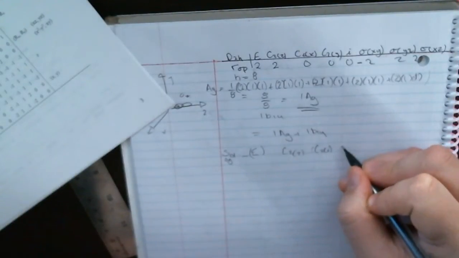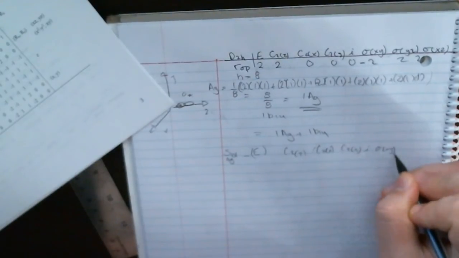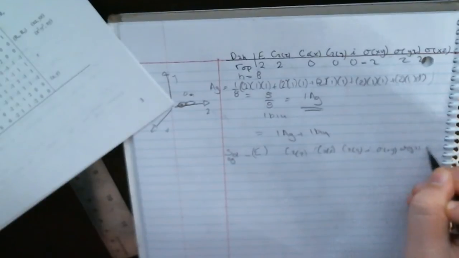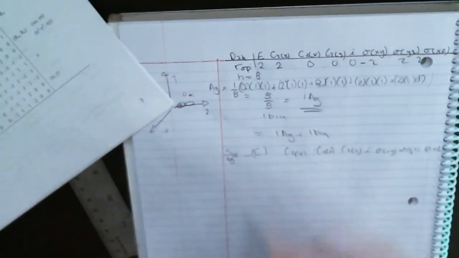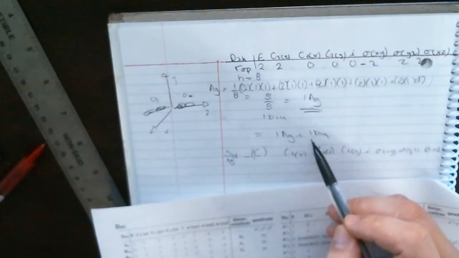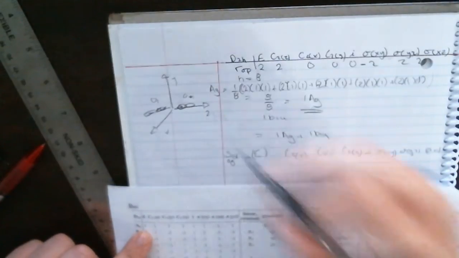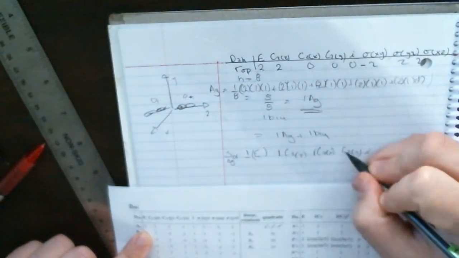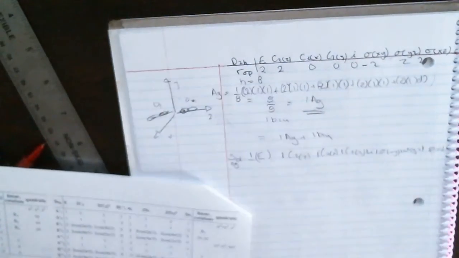C2x, I just have to make sure I have enough room, C2y, I, sigma xy, sigma yz, and sigma xz. Okay, so what you're going to do, and what I'm going to do later on, is go to the symmetry operations we found. So we found Ag and B1u. For the very first one, for Ag, we take every number in it and we put it there. So we get 1, 1, 1, 1, 1, 1, 1, 1. All these are ones.